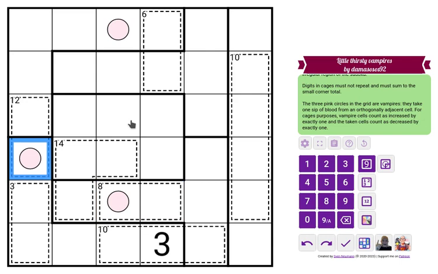And the taken cells, the total count is decreased by 1. So if it were this way, for instance, this would be increased by 1, so this would be higher than 9, than 8. So 1 plus 8 would be 9, and this would be, no, the other way.